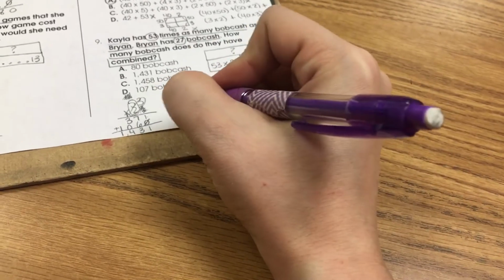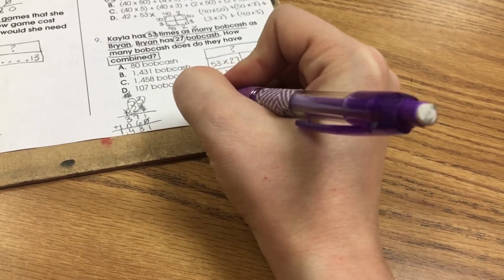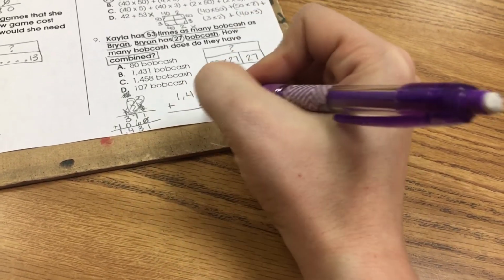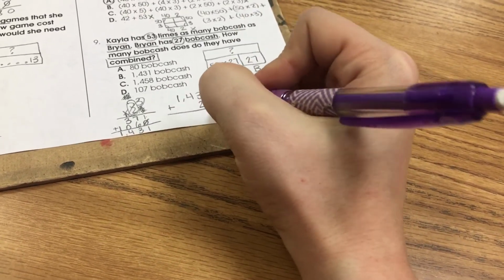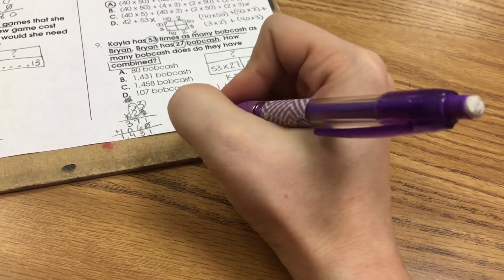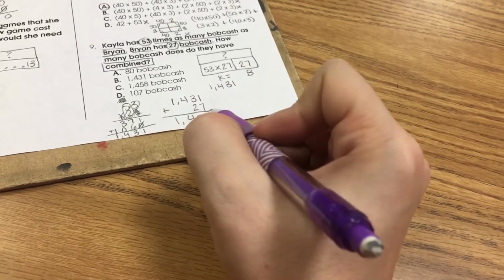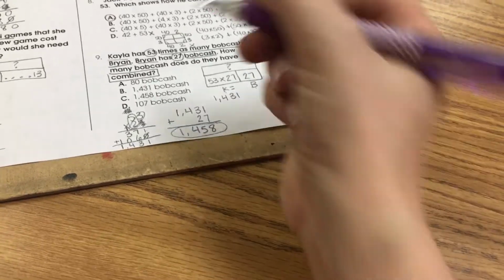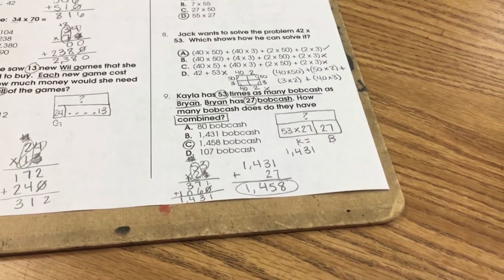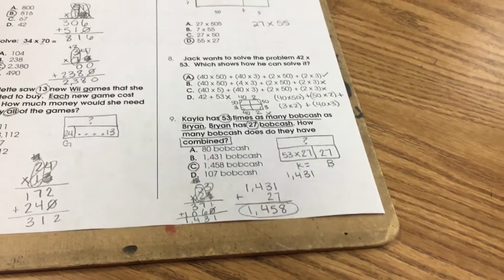So 1,431 plus 27. 7 plus 1 is 8. 2 plus 3 is 5. Bring down your 4 and bring down your 1. So now our final answer is 1,458, which is C.